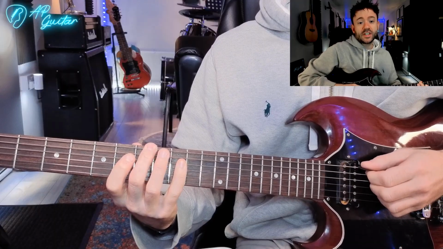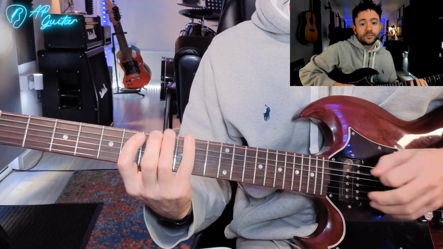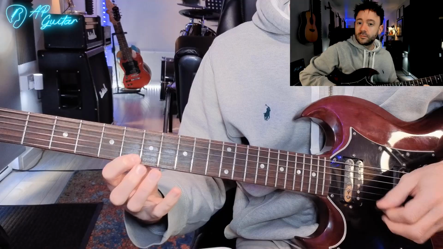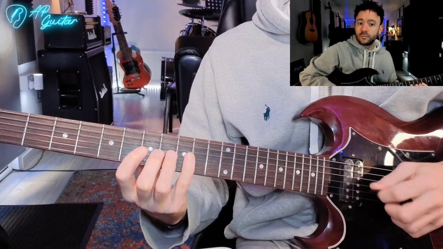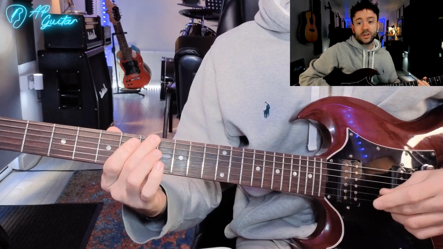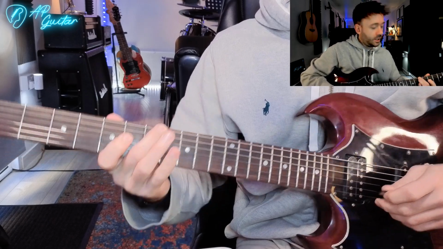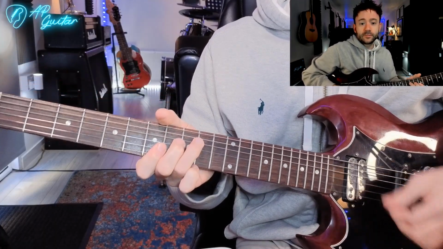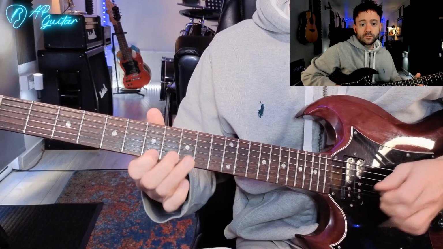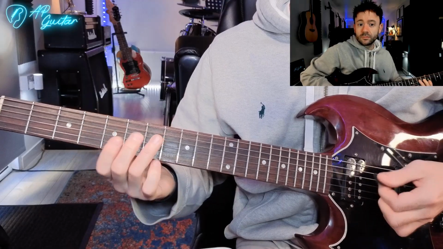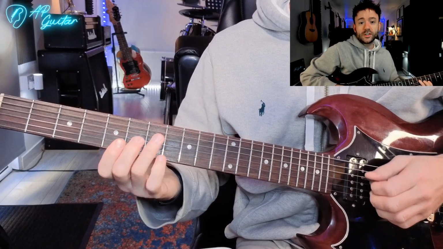You may know it as the second octave of this. Which is the 2-octave major scale root on E string. So look, we're using notes from that. This is a sweet one as well.